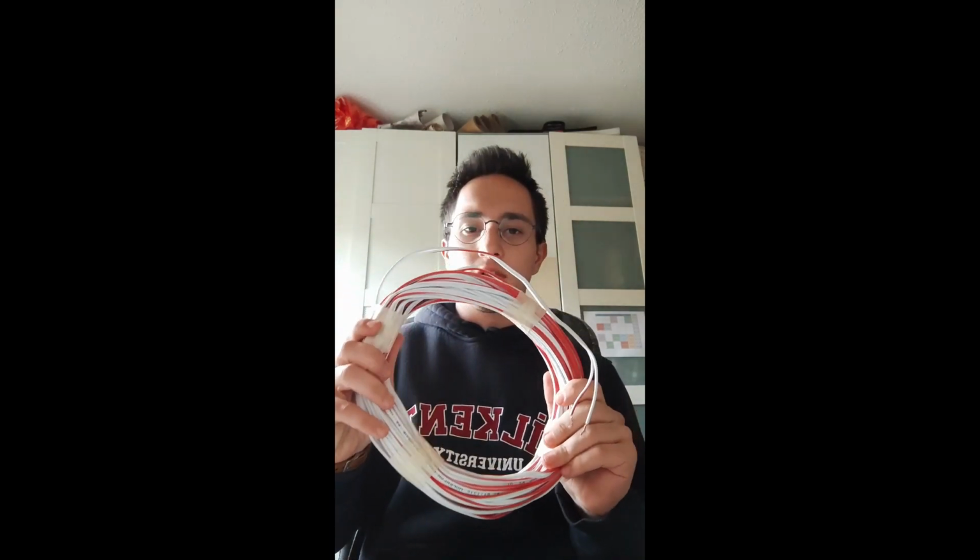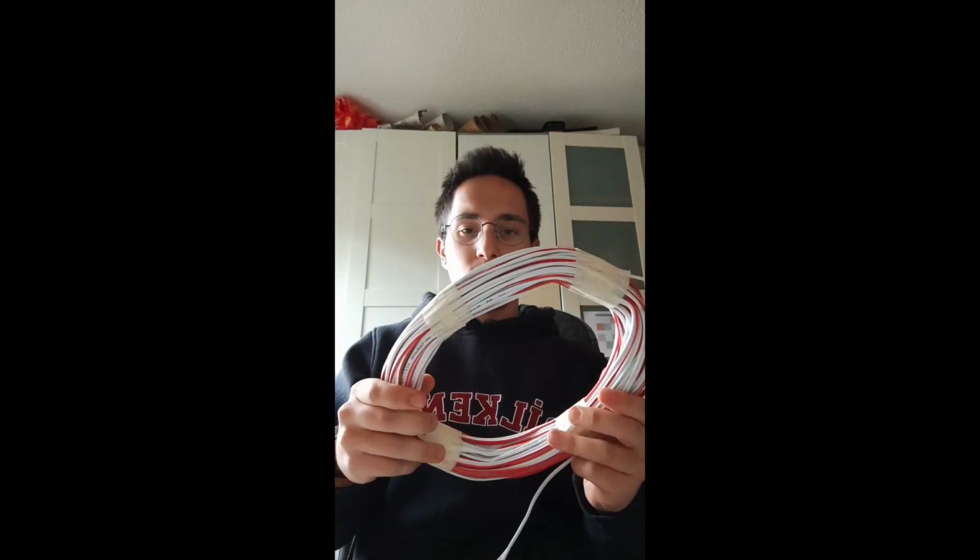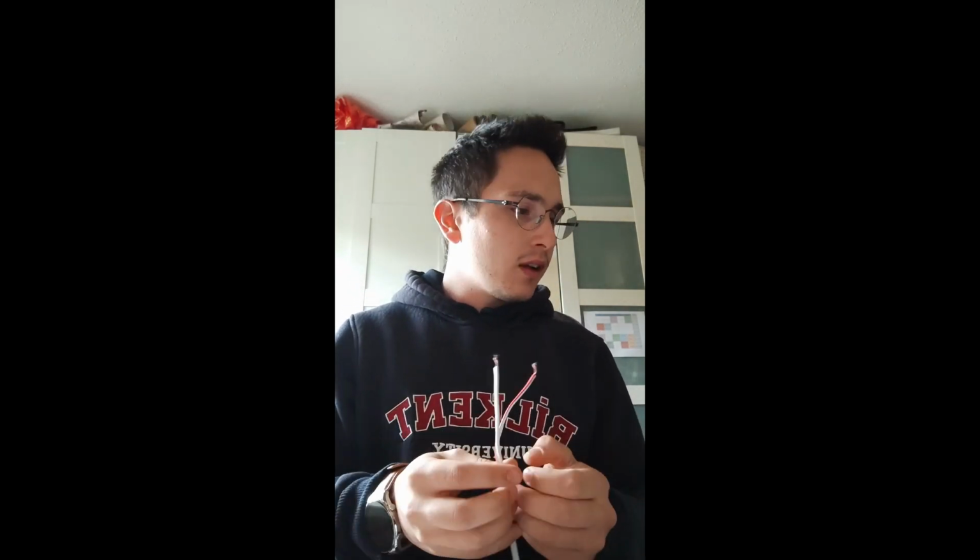To do so, I will use a 50-meter long copper wire which I have put into a coil to better manage and handle, and it has two exposed ends here. The wire is 50 meters long and 1 millimeter in diameter.